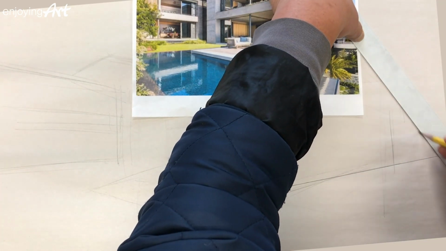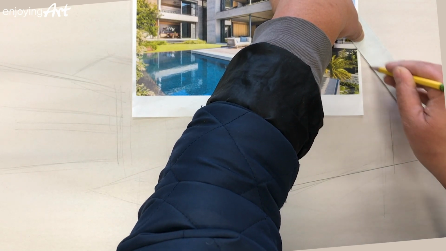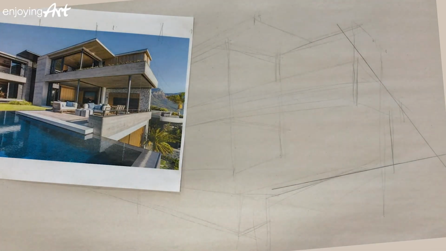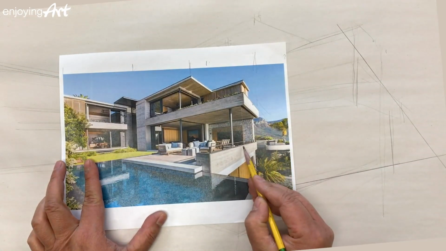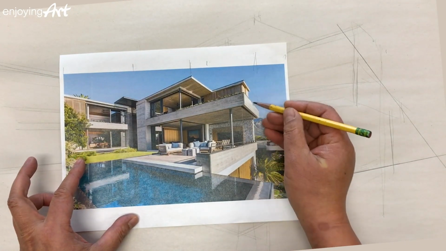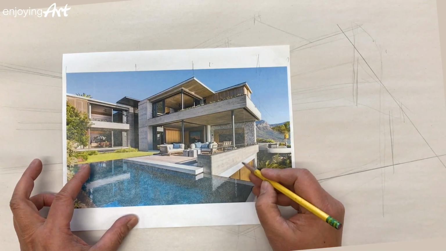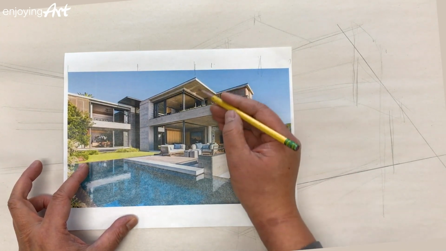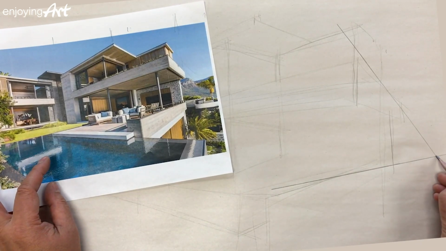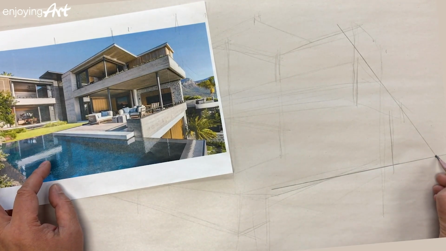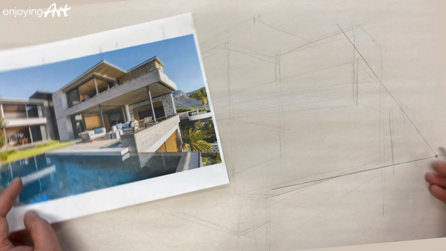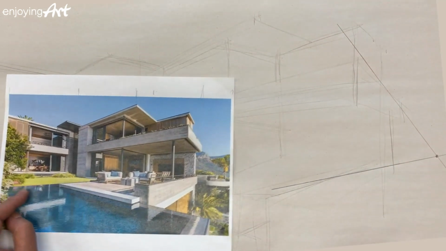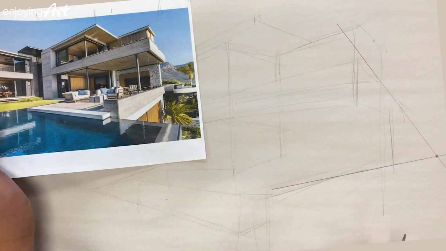Now I'm going to extend the line. Between these 2 lines, this line and this line, they are parallel to each other, as well as all other lines in the same system. They are sharing the same vanishing point. That's very important. This is going to be the key to unlock all other angles in the same parallel system.